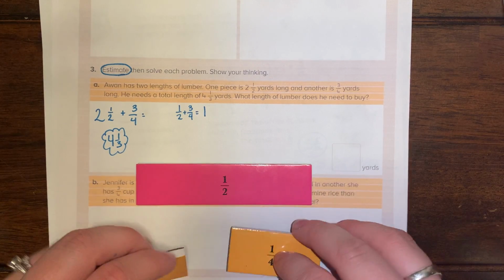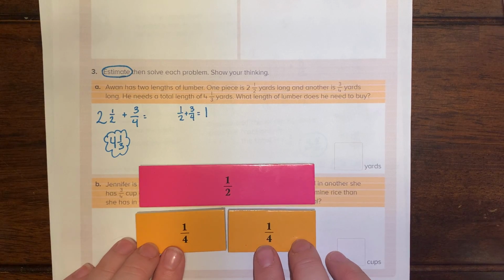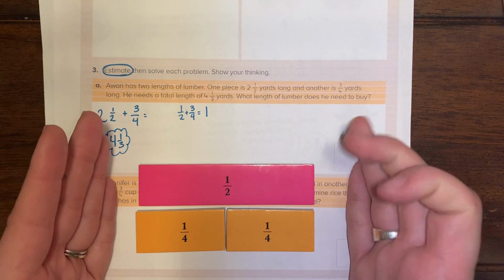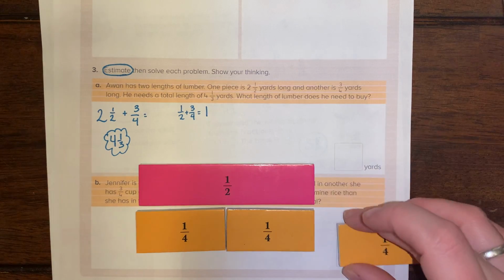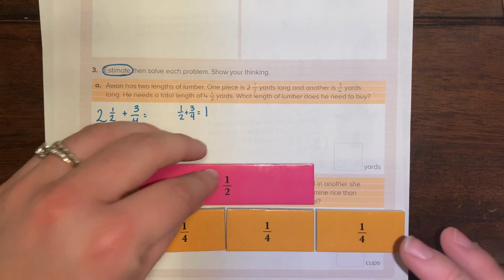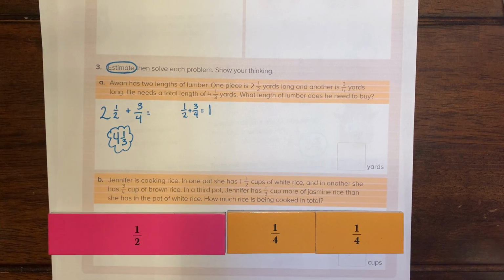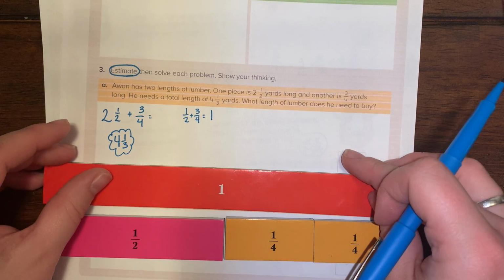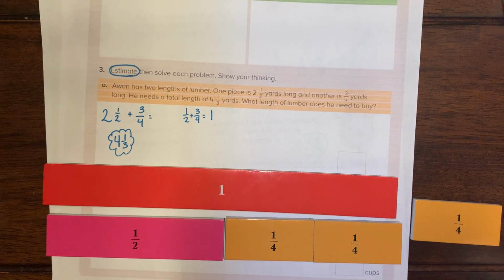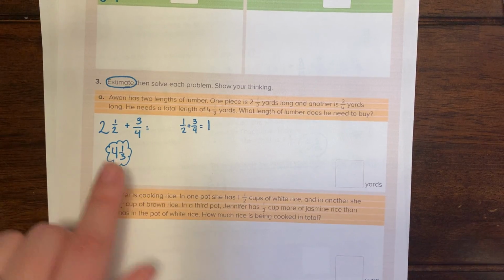Because if we look here, 1/2 and 2/4 are the same amount. It's just written as a different fraction. And here he has 3/4. So look, it's a little bit over a half. So if I added these together, that would be 1, right? Okay. And then I have a little 4th left over. So that's probably going to be about 1, these fractions together.